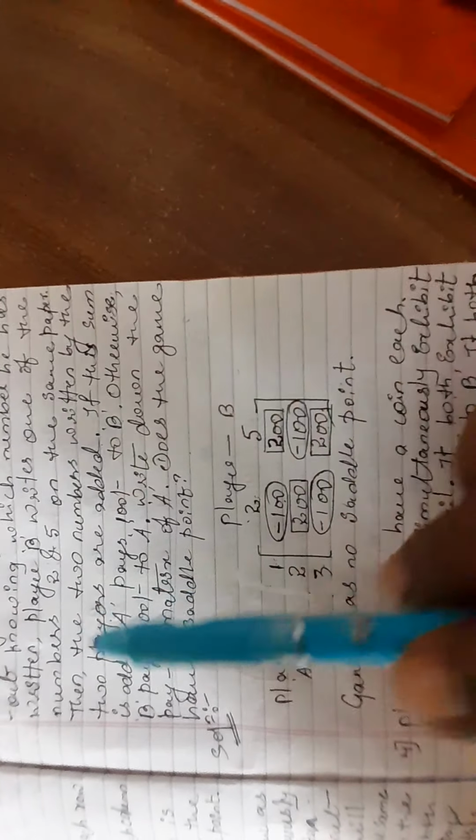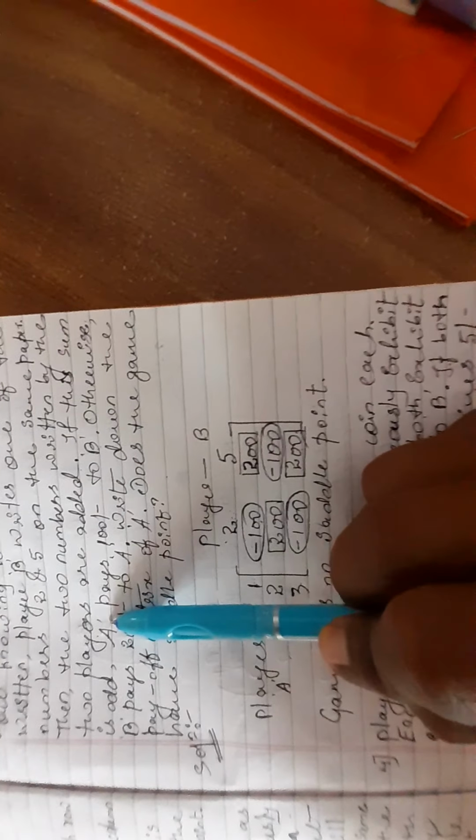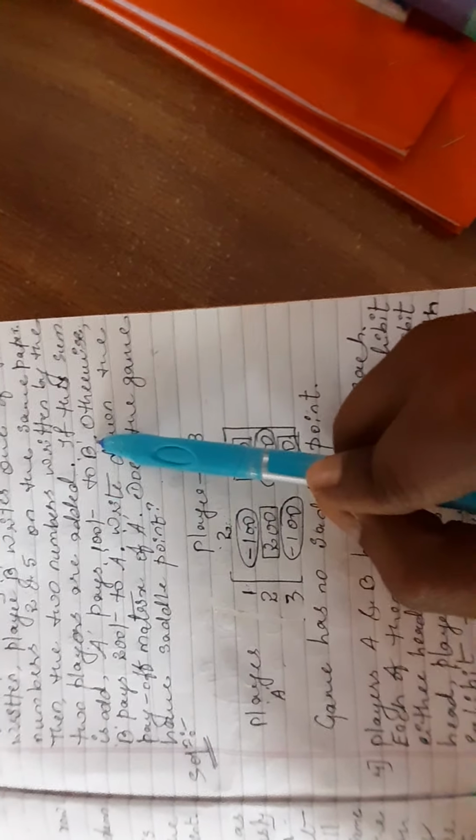The condition is that if this sum is odd, A pays 100 rupees to B. So here we have got an odd number by adding 1 and 2, and player A should pay 100 rupees to player B. How much is the loss for player A?